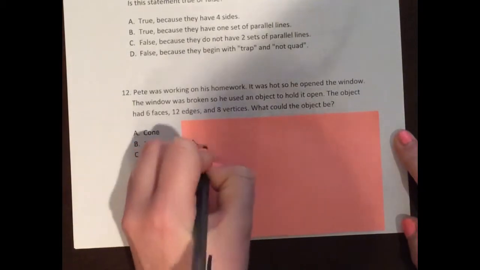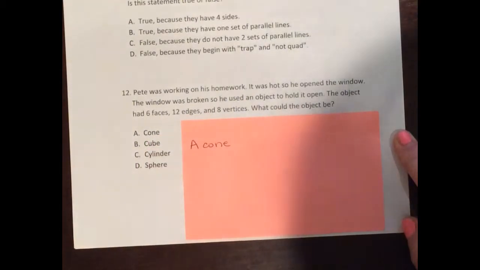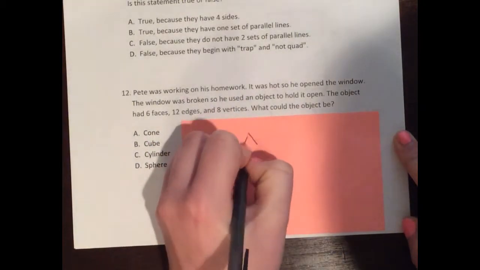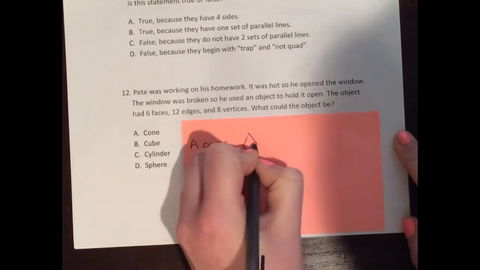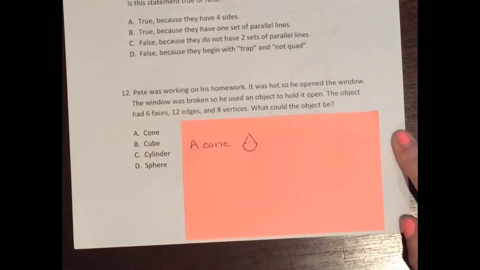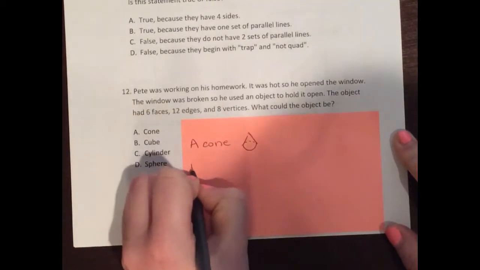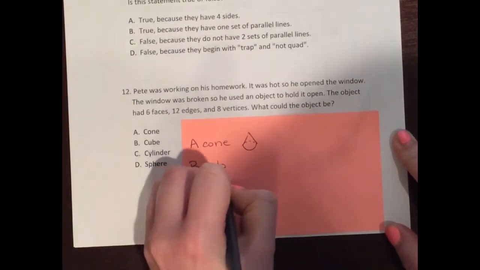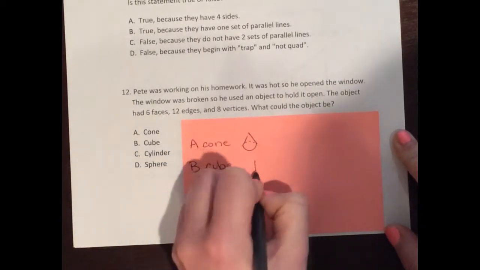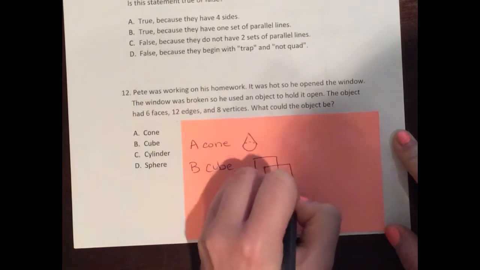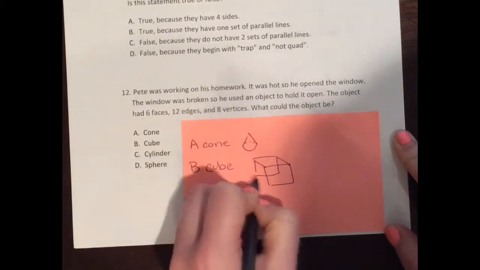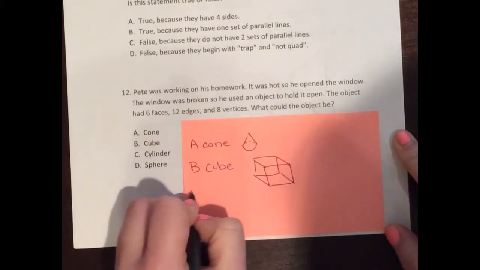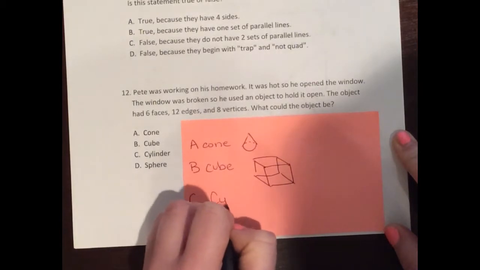So A, a cone, okay, we're going to go ahead and draw a cone. Remember that's an upside down V, a curve on the bottom, and we're going to represent the back with a dotted line, okay. B was our cube, a little bit more difficult to draw. Start with a square, draw another square on top of it, and connect those vertices. C, a cylinder.